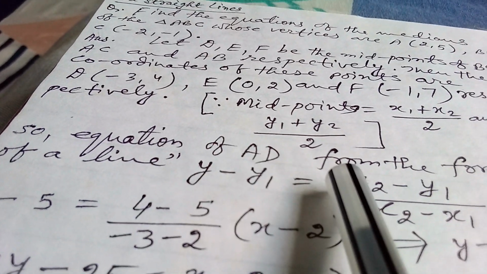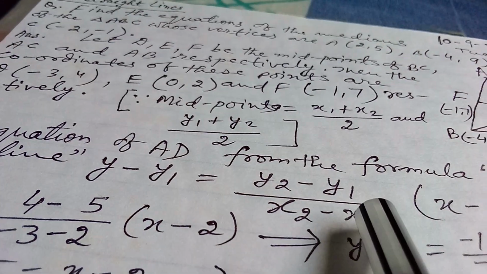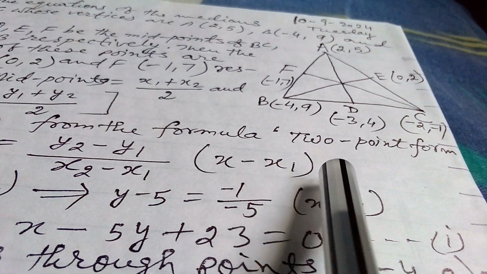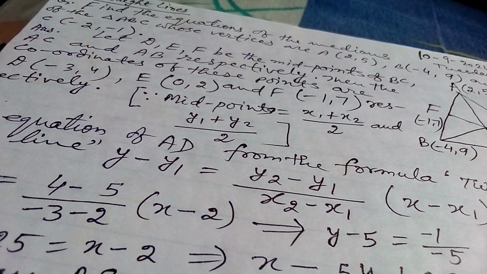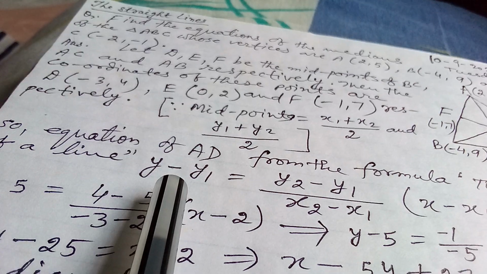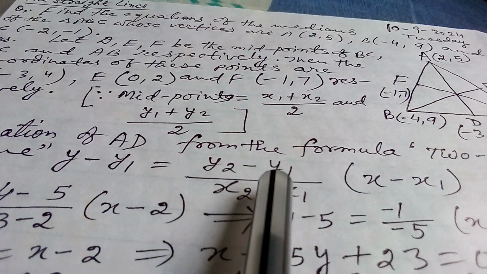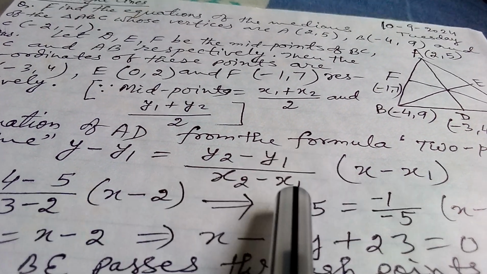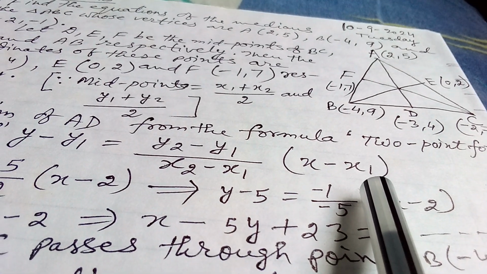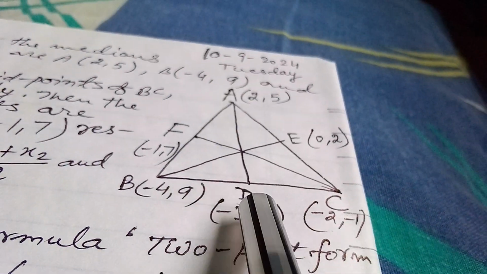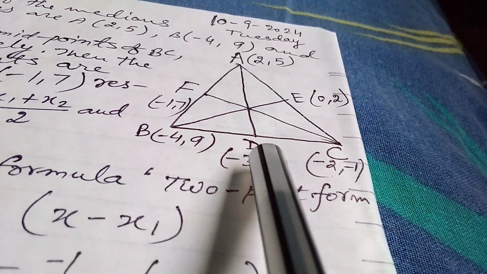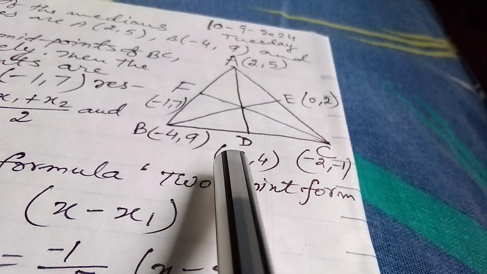So the equation of AD, which is median, from the 2-point form. And 2-point formula is what? Y minus y1 equals y2 minus y1 by x2 minus x1 into x minus x1. Here, as we are finding AD's equation, AD is a median and its equation we are finding out.